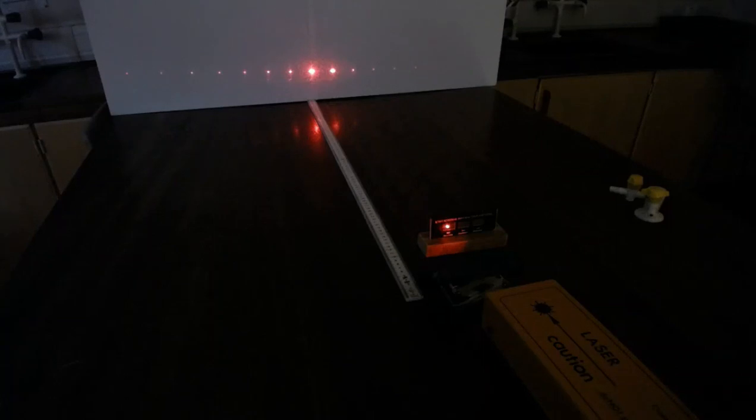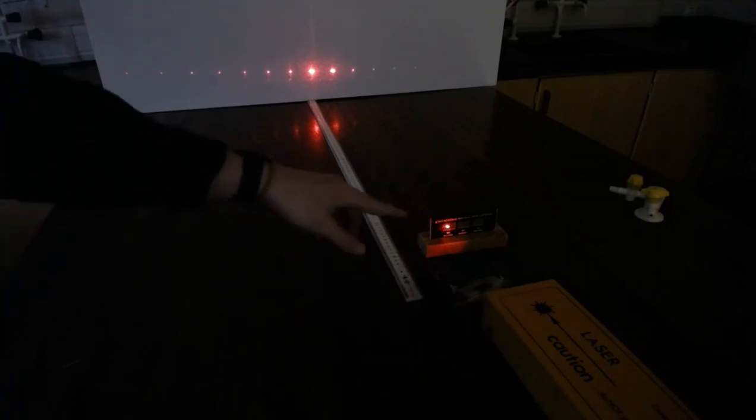Measuring the wavelength of a laser using an interference pattern. Here we have a laser that shines into a diffraction grating, which diffracts to show an interference pattern on the screen.